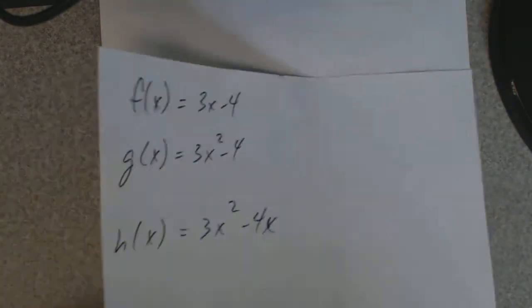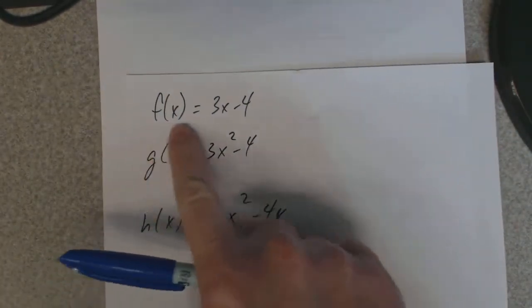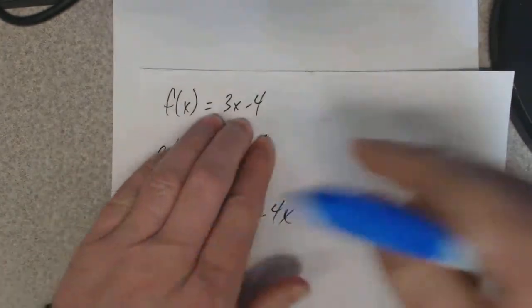All right. So let's look at some examples here. What would this be? Well, if I graph this, I know this is going to be.